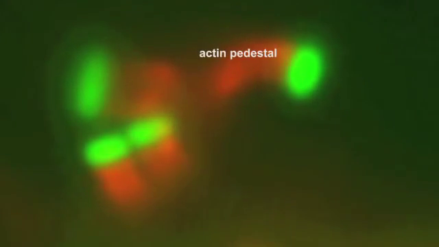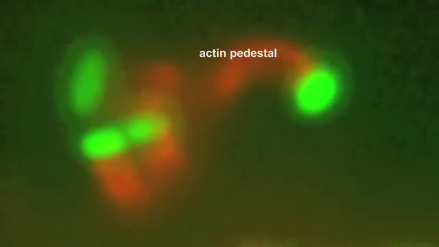Here, we see fluorescently labeled enteropathogenic E. coli, or EPEC, labeled green, firmly attached to the extracellular surface of a living host cell and resting on actin pedestals, labeled red. Two of the pedestals are stationary, whereas the other two move, pushing the bacteria across the host cell surface.